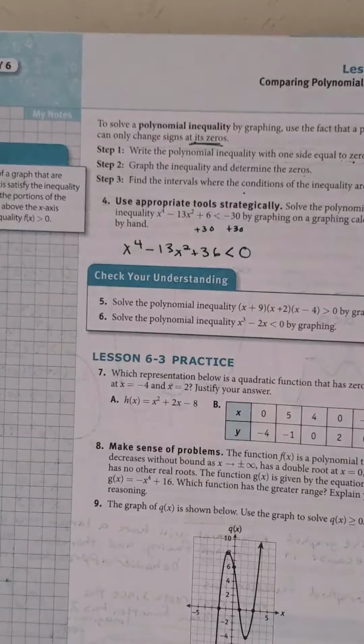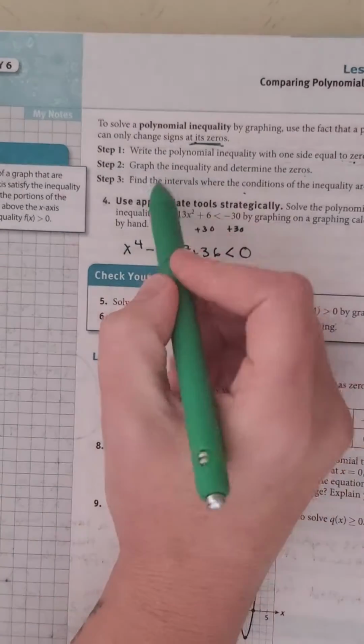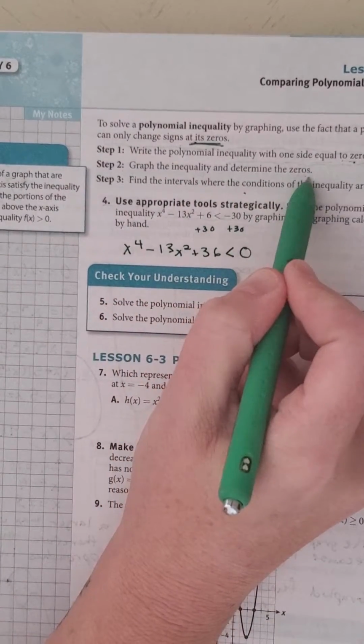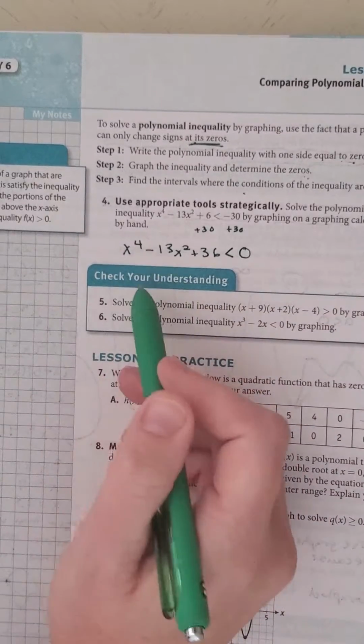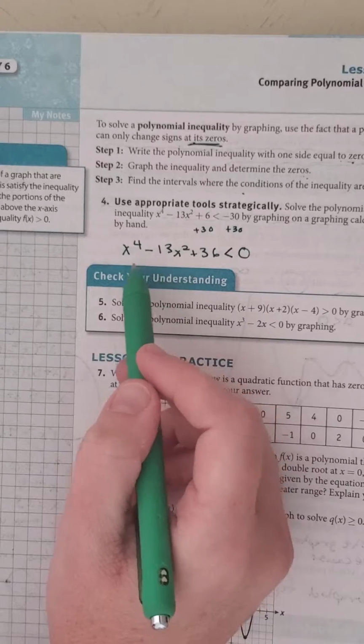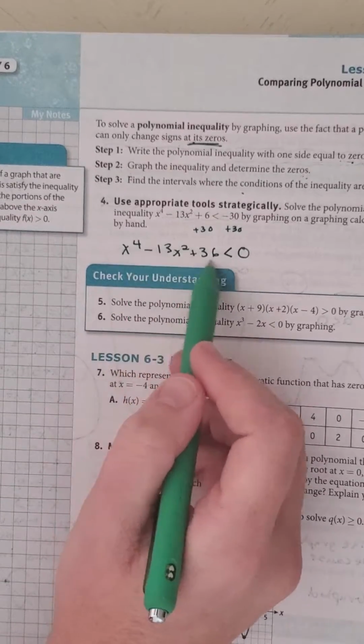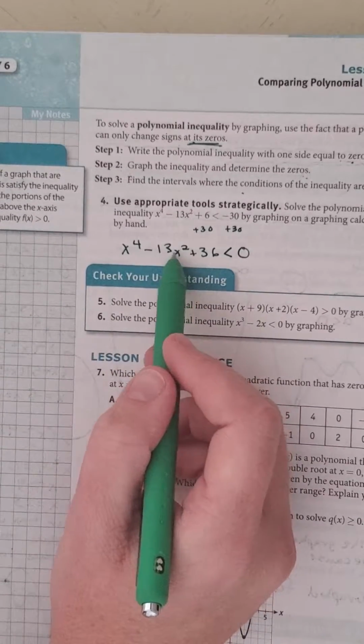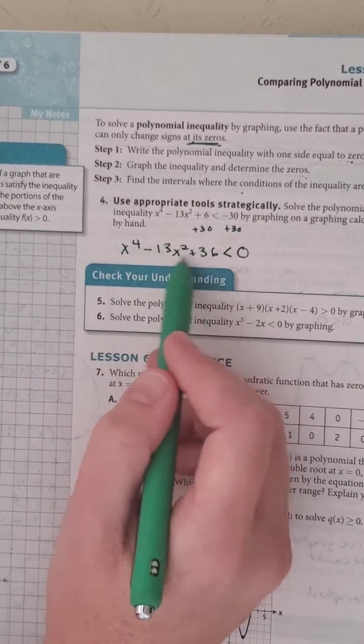All right, step 2, it says to graph the inequality and determine the zeros. Well, to do that, you can use a graphing calculator if it does not factor, but if it factors, then you can figure out where those solutions are, right? So that's what we're going to do. We're going to figure out where our solutions are.